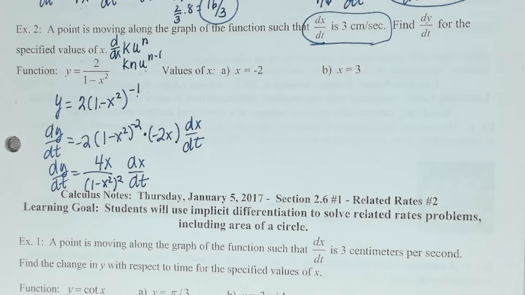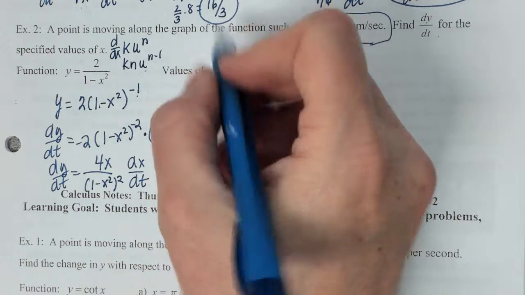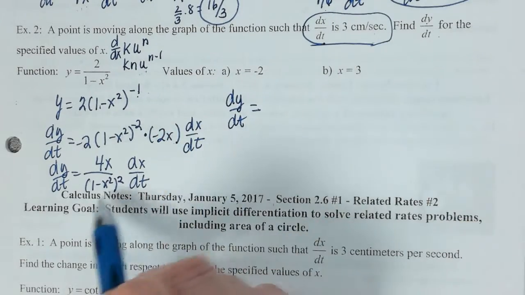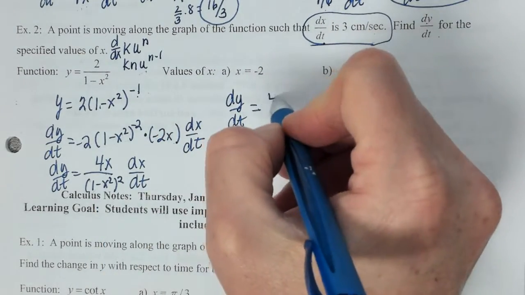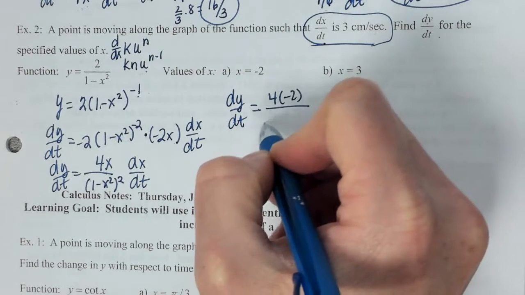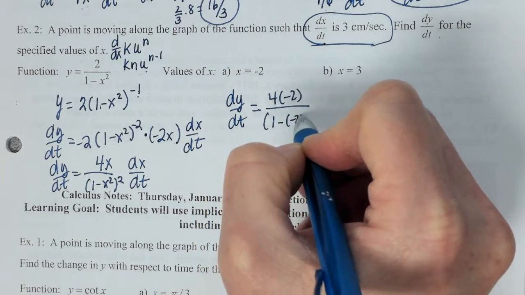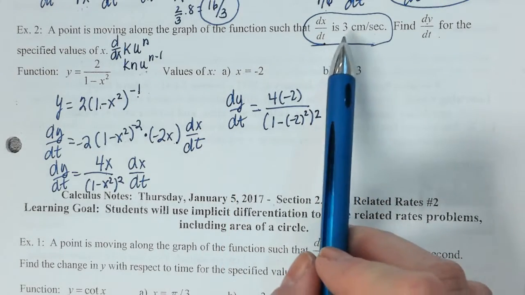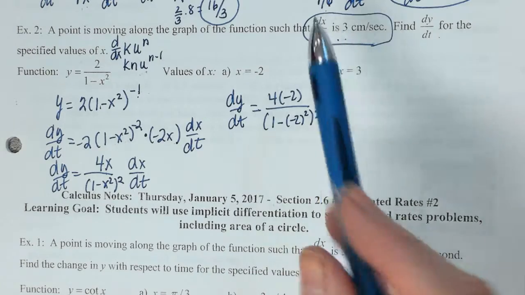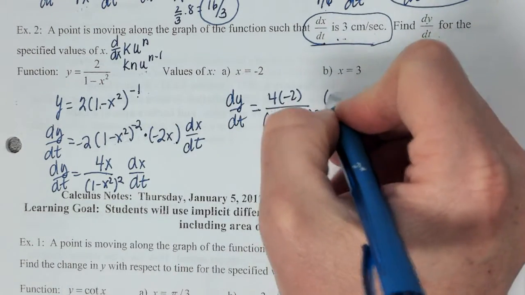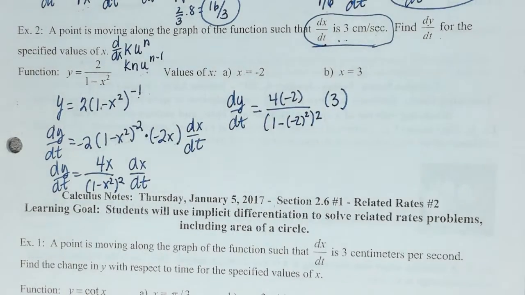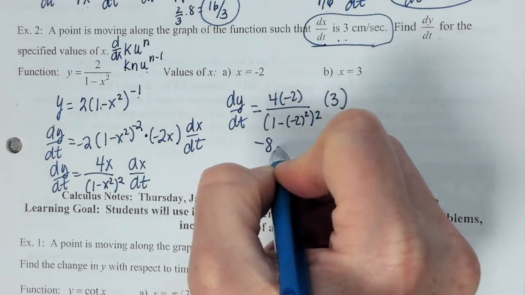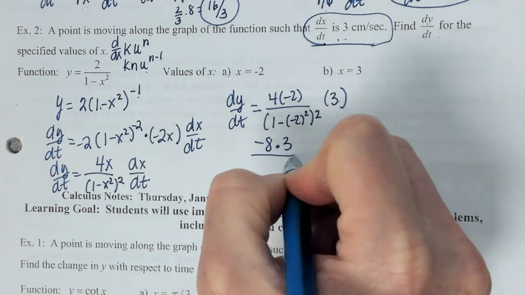So now we're going to substitute in. We're trying to find dy/dt. So we have dy/dt equals, and then we're going to substitute in our x's. So we have 4 times -2 over (1 minus (-2) squared) squared. They tell us what dx/dt is also. dx/dt is 3, so I have to substitute that in. So working with the numerator, 4 times -2 is -8 times 3.